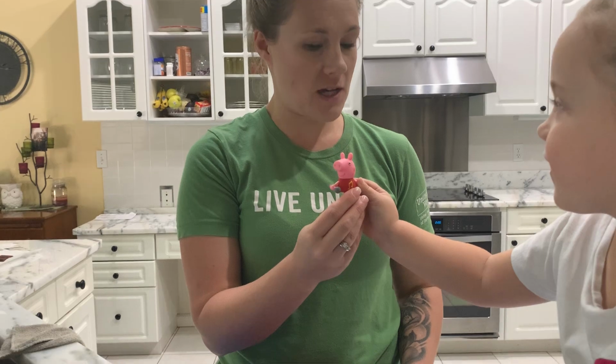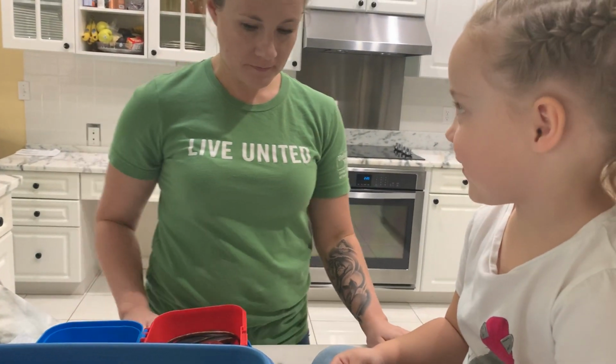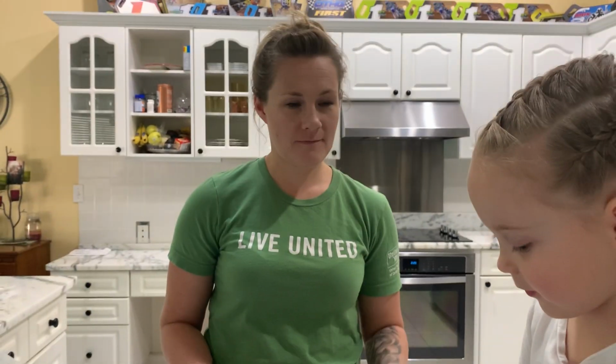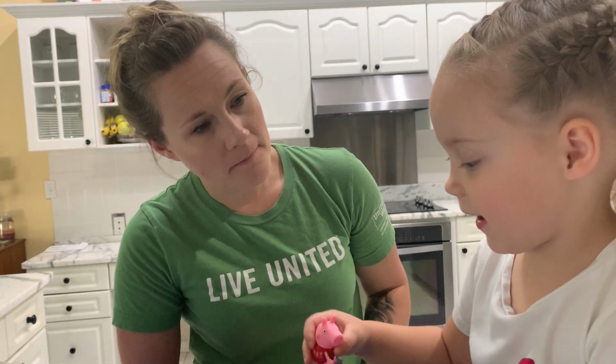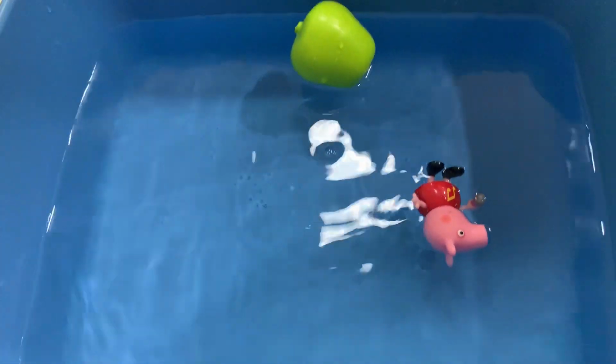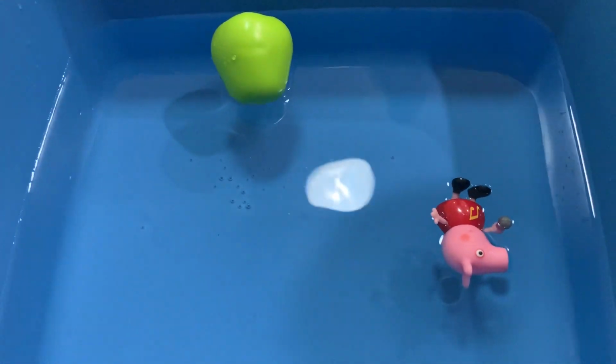What about your Peppa Pig toy? Do you think she will sink or float? You think she's going to float like the apple, or you think she'll sink down to the bottom? I think something will happen. You think something will happen? What happened? Did she sink or did she float? She's kind of floating.